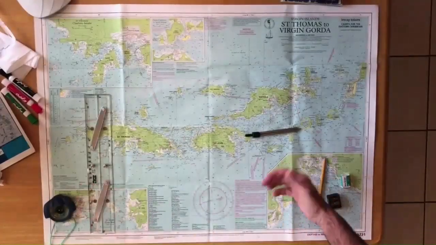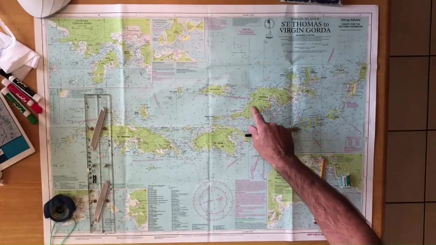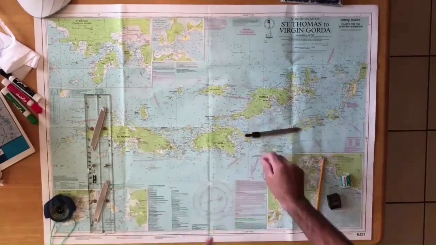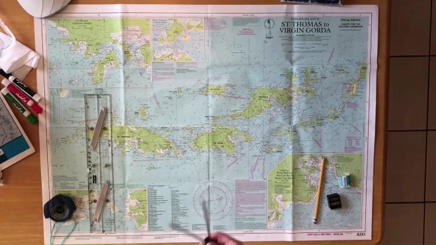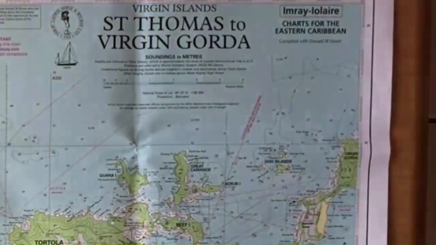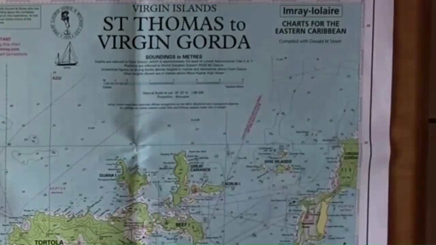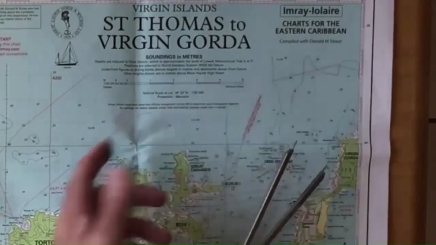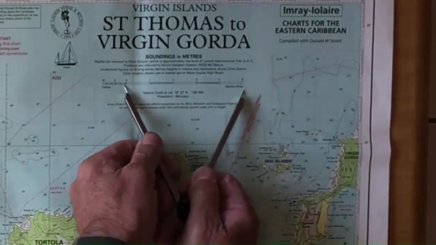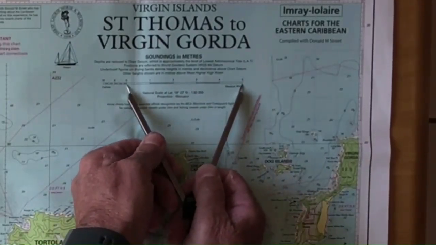What about how far I have to travel? How far am I going to go from Cane Garden Bay to Mandel Bay? And that is worked out using what's called dividers. With these dividers, you go to the scale on the chart, and here we have 0 to 1, 2, 3, 4, 5 nautical miles. Let's say I'm going to set my dividers up with 5 nautical miles.